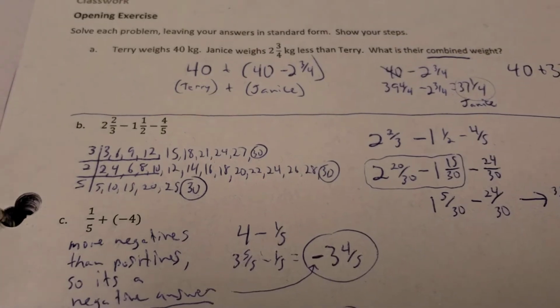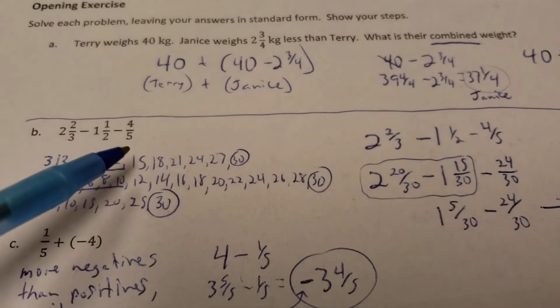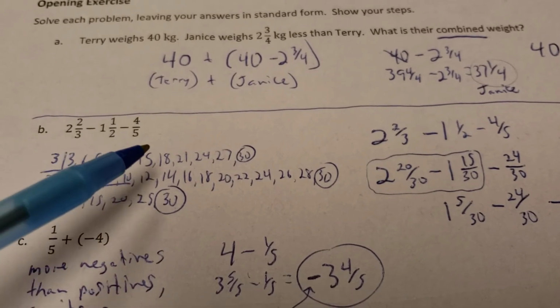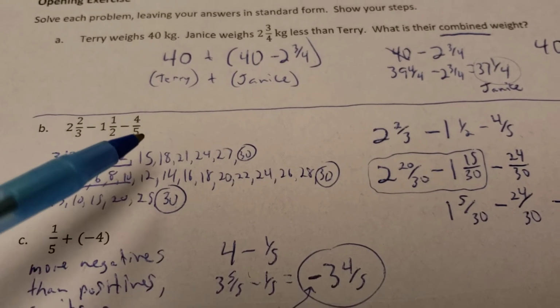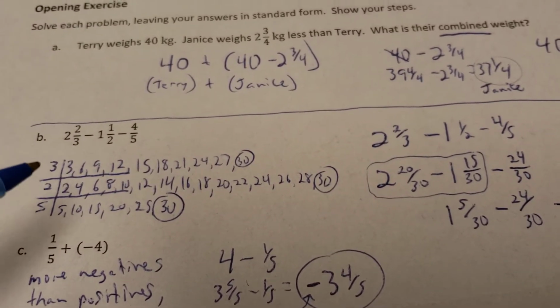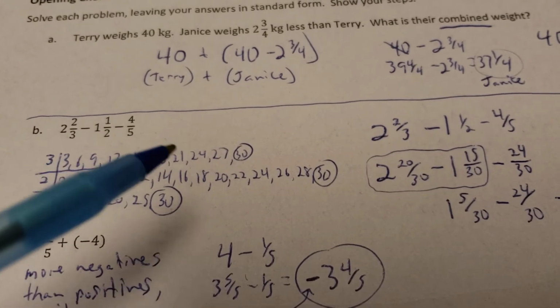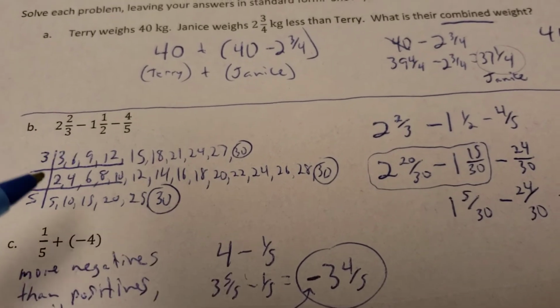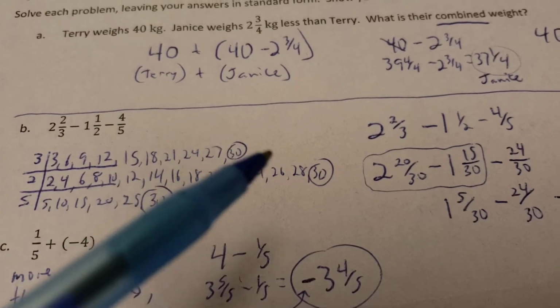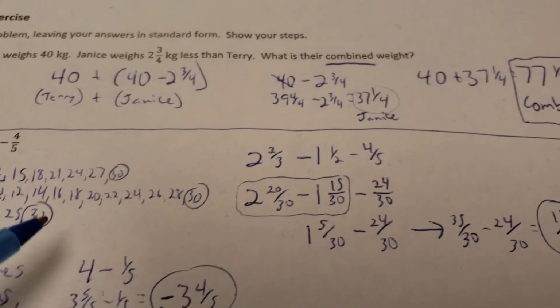All right, next up, I've got 2 2/3 minus 1 1/2 minus 4/5. Well, altogether here, I have 3 different denominators. So what I'm going to do is get everything to the same denominator, and I'll adjust the numerator accordingly. But I have to find my match between 3s, 2s, and 5s. So I start listing out my 3s, my 2s, and my 5s. And I find that 30 is the first chance that I have to hit all 3 of them. So my denominator is going to be 30.